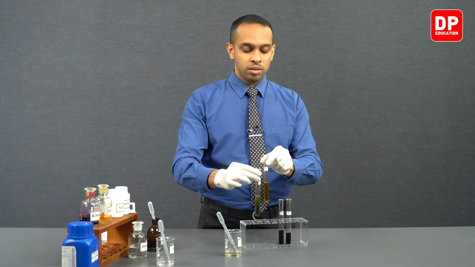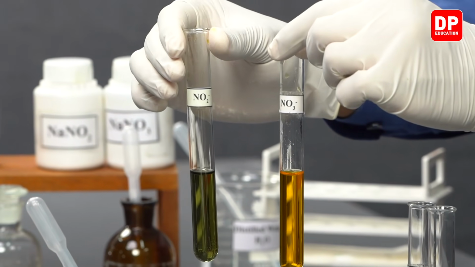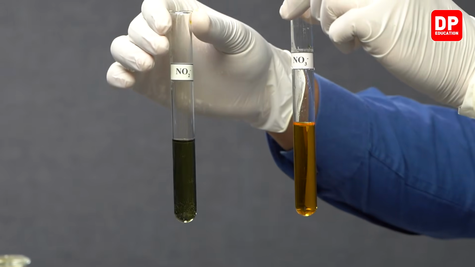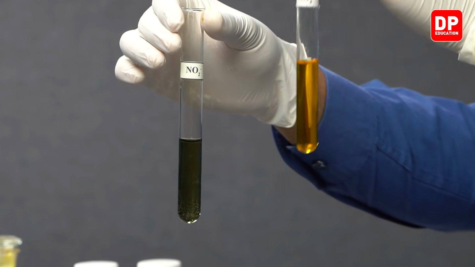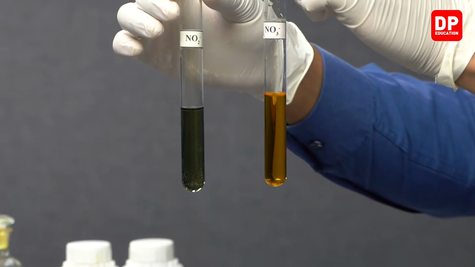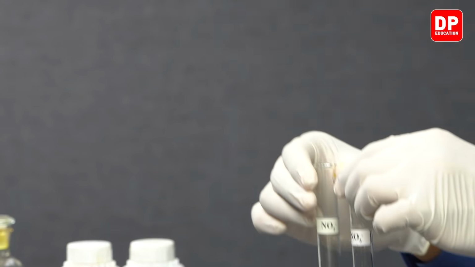So now, students, you can observe that when we added nitrite ions to acidified potassium dichromate, we have formed a green color solution. Earlier on, the acidified potassium dichromate was orange in color, but now you can very clearly observe the green color solution that we have formed.